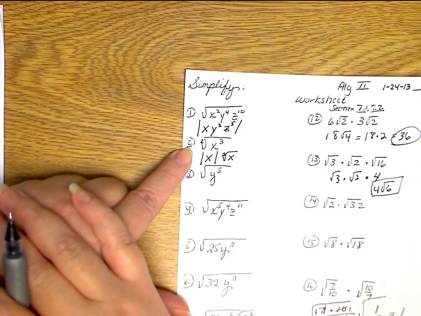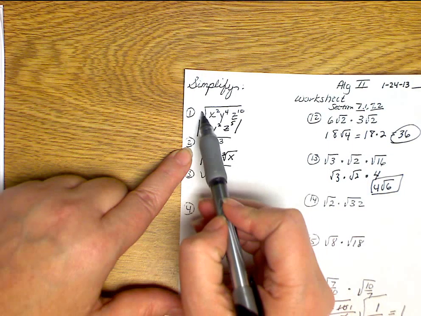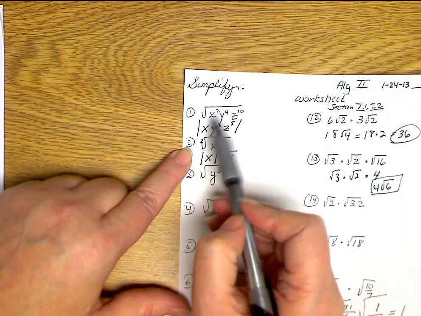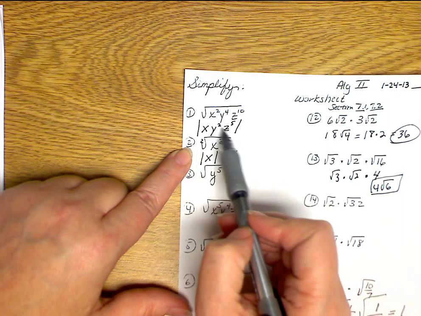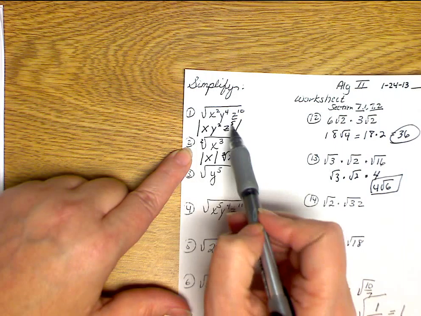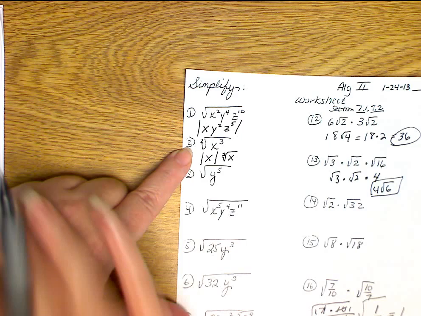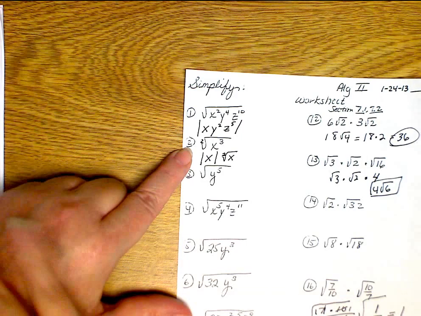Because you're dividing, this is a 2 and you're dividing it. 2 divided by 2 is 1. 4 divided by 2 is 2. 10 divided by 2 is 5. So that's a shortcut. And then the remainders always stay under the radical. Yes. Just wait.